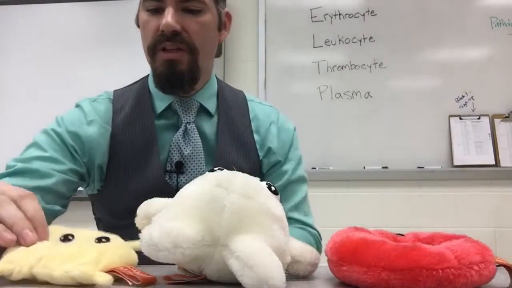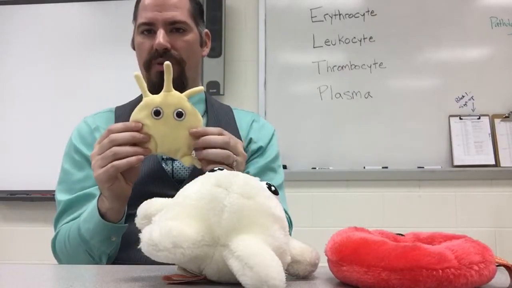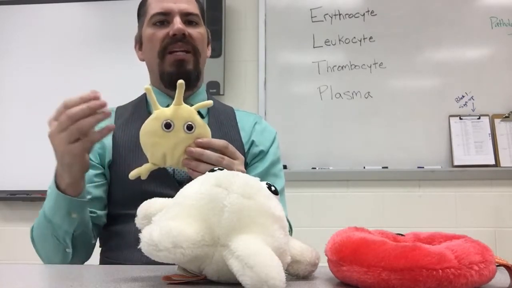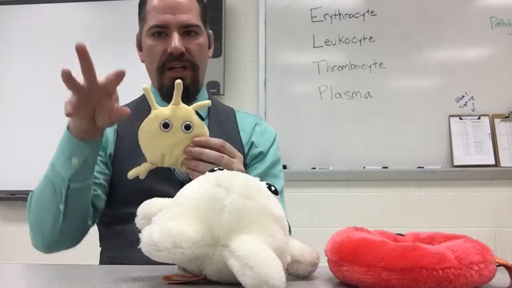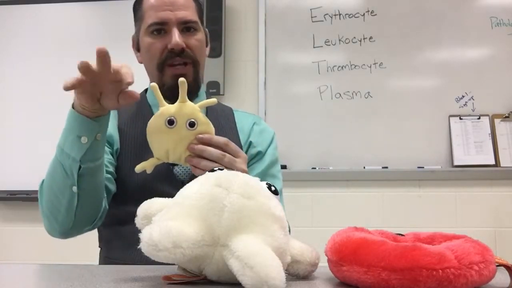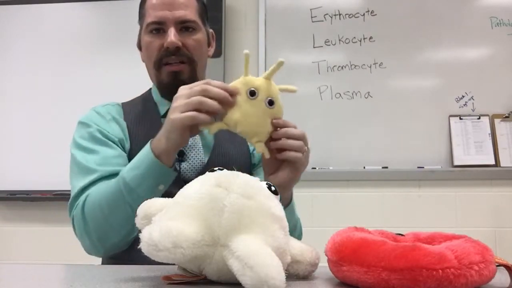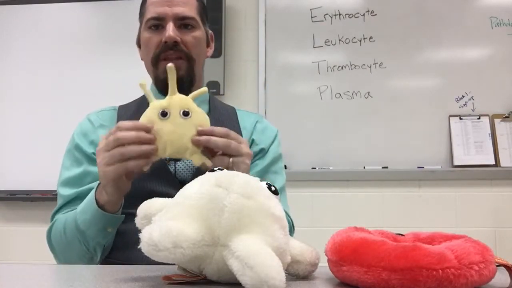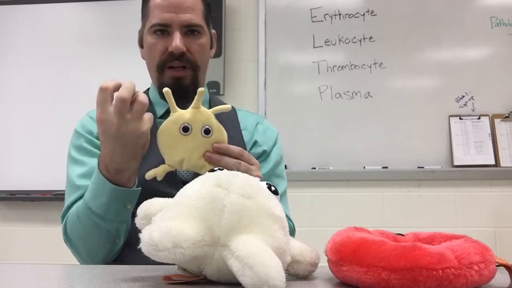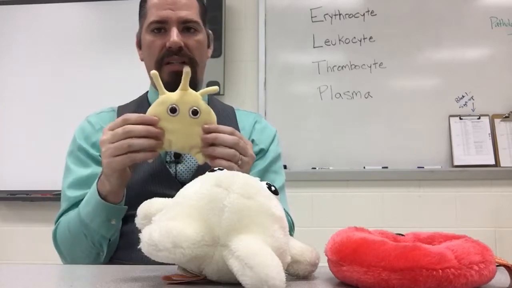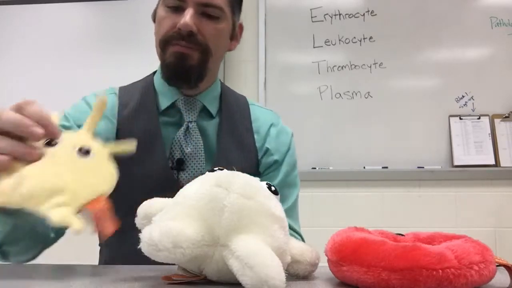The next is our thrombocytes. These are commonly called platelets. These aren't true cells in and of themselves. Instead, they are cell fragments of things called megakaryocytes in the bone marrow. Megakaryocytes have these little, almost like octopus, little tendrils. Those break off, and they're platelets that circulate through the blood. These will clot up, helping you to block off any damage or cuts that happen within your blood vessels.